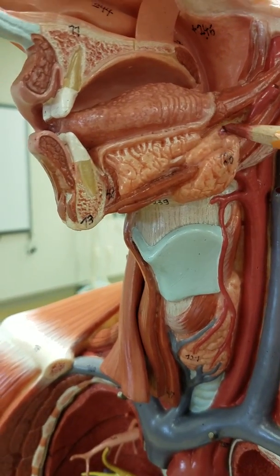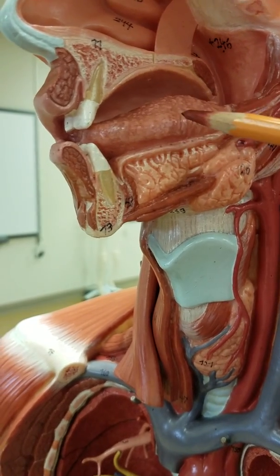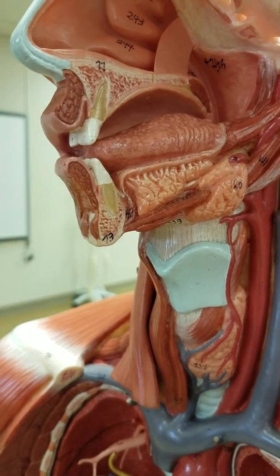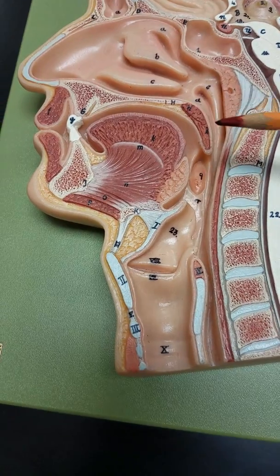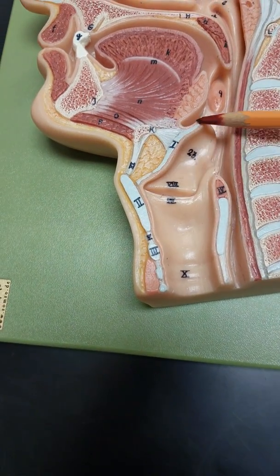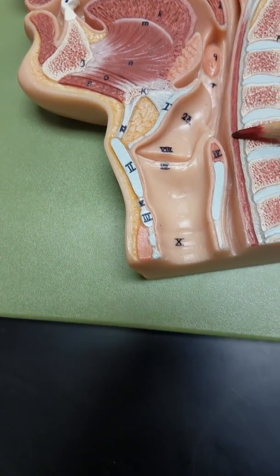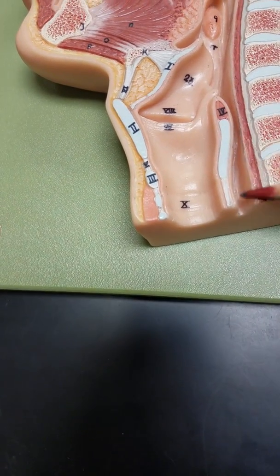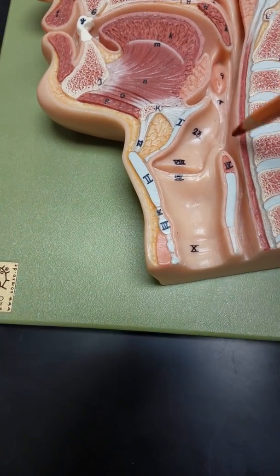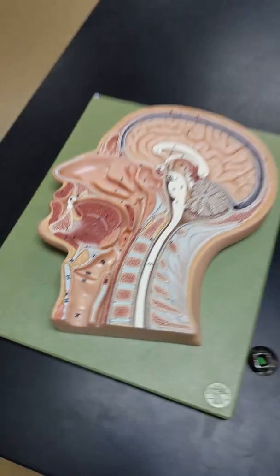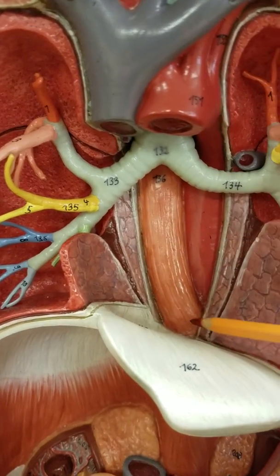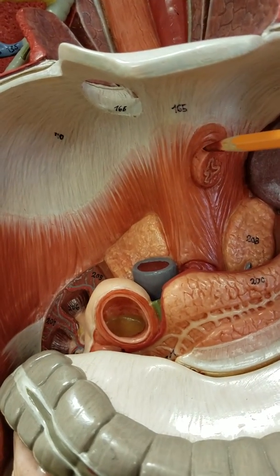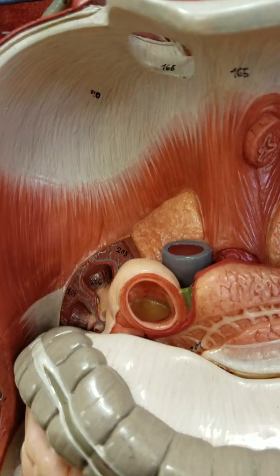Now, when the food is masticated and mixed with saliva, it's ready for us to swallow. If we go back to this model here, we can see this structure known as the epiglottis, which directs food and liquid into the esophagus, which is back in this area. The esophagus carries the food down behind the larynx and the trachea through the mediastinum. Here's the mediastinum behind the heart. Then it goes through the diaphragm and attaches to the stomach.